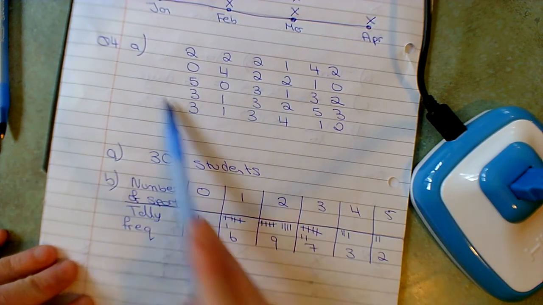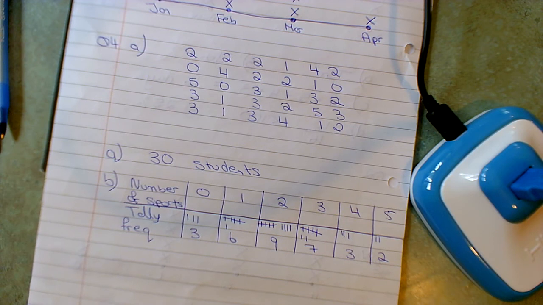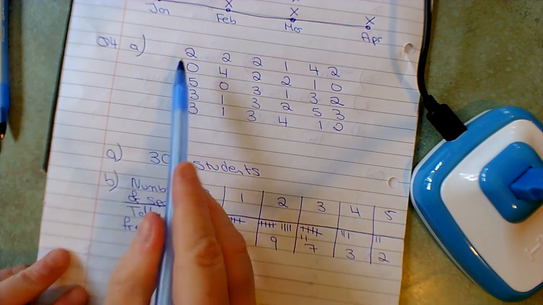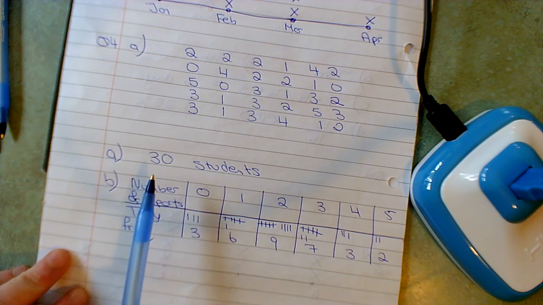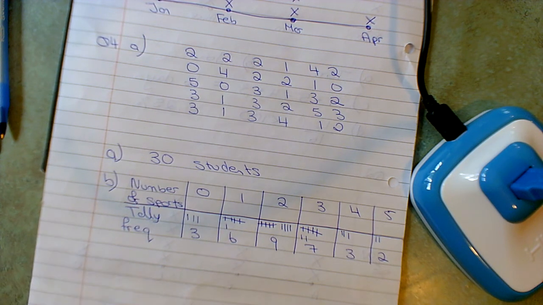Question 4, then you were given all this data here, and you were told the first year group were asked how many different sports they played. The results shown in the table below. So part A asked how many students were surveyed. So I counted all the students up, so 1, 2, 3, 4, 5 and so on, and I got 30 students. Then I was asked to do a tally and a frequency.